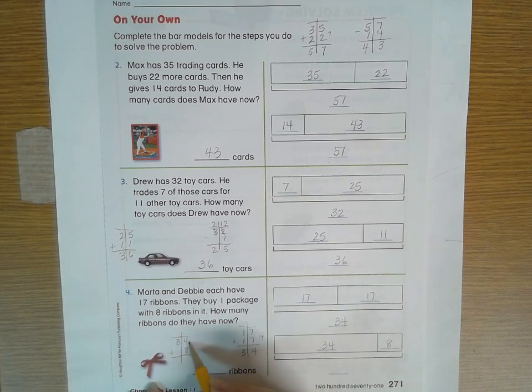4 plus 8 is 12. Put the 2 down and the 1 up. And 3 plus 1 is 4. So in the end, they end up with 42 ribbons.